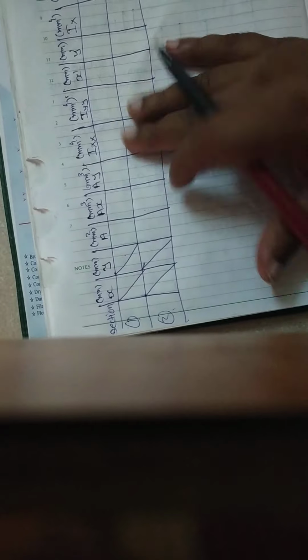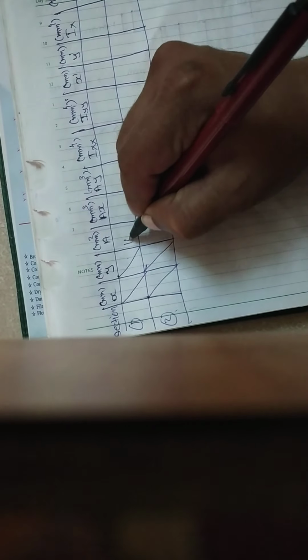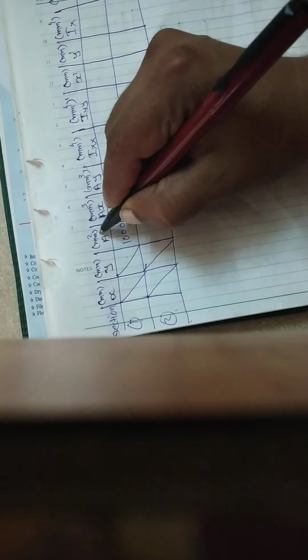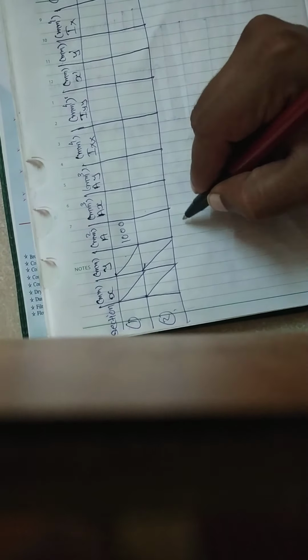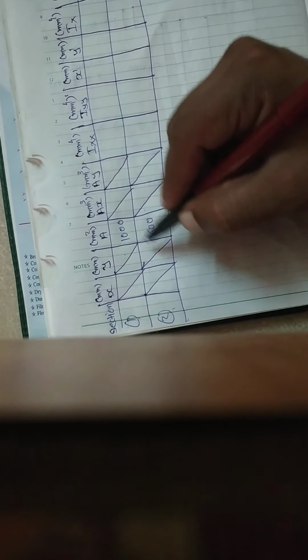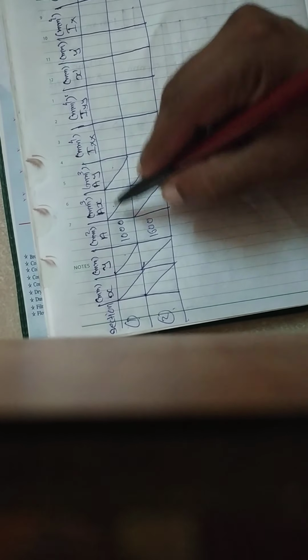So we mention the area of section 1. It's 1000, and the mm square unit is mentioned here. And the second one is 1600, 80 mm by 20 mm, so that's 1600. And ax and ay are also not required. So I just block this out, because in practice we find x, y and area, a x, a y, so a into x, a into y.